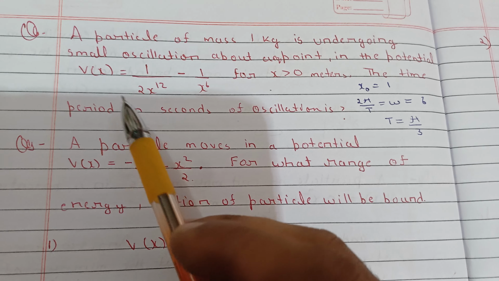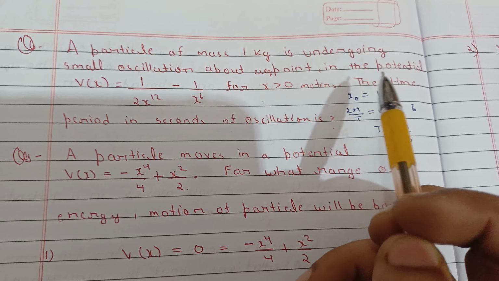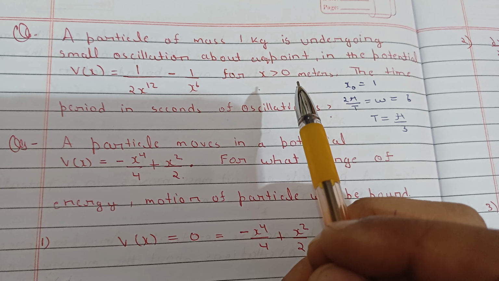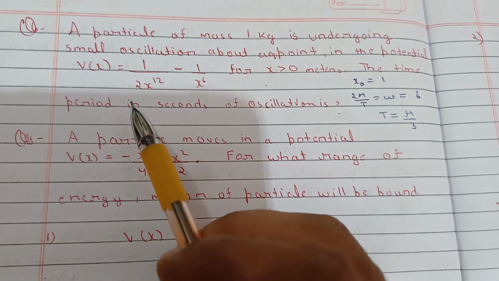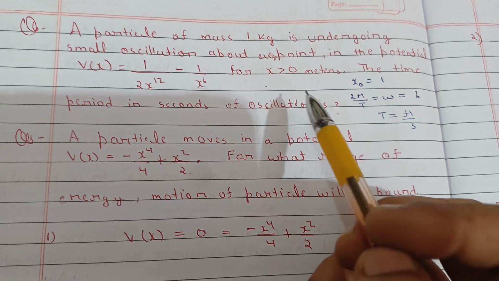Likewise, you can solve this question also. A particle of mass 1 kg undergoing a small oscillation about an equilibrium point in this potential for x greater than 0 meters. The time period in seconds of oscillations is. So we need to find the time period. First, use the same method, find the omega. Then omega is 2 pi upon T. From here you can find the T, that will be pi by 3.